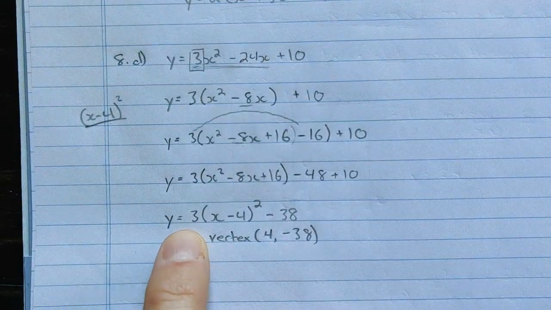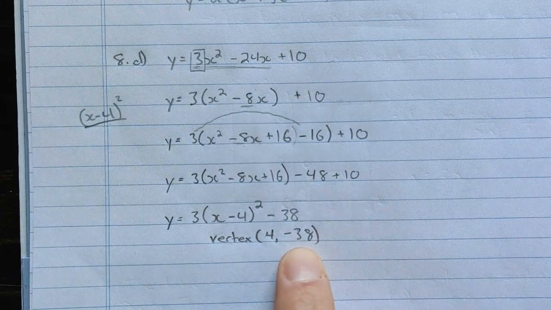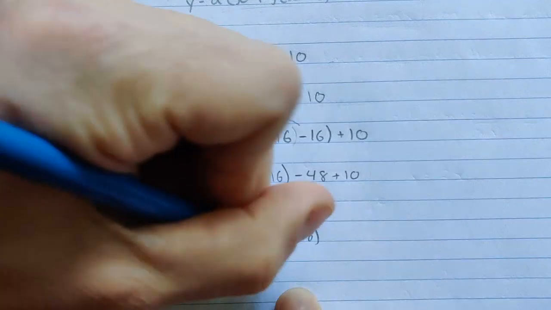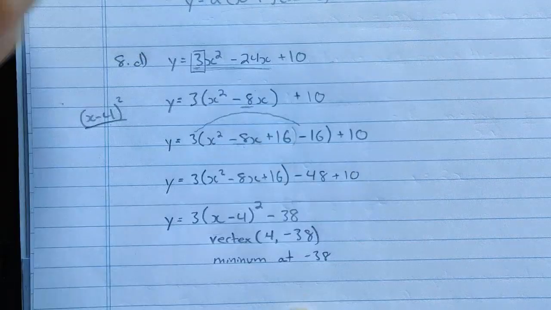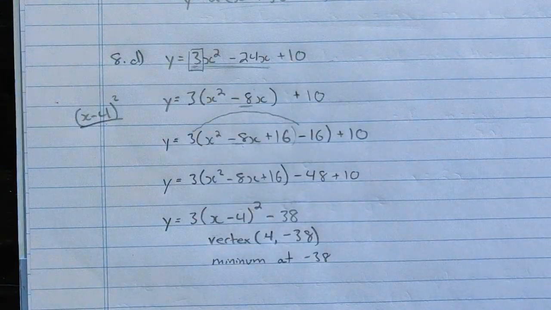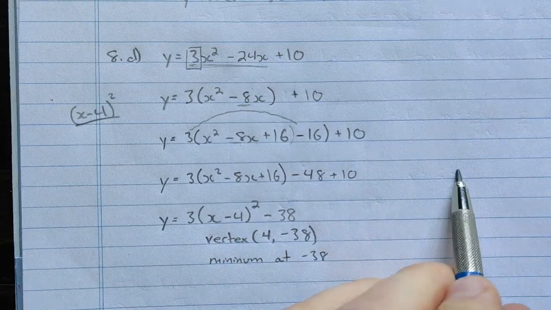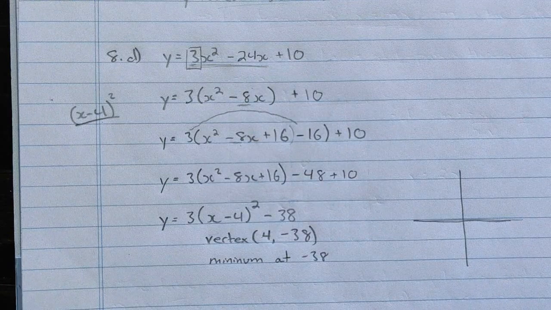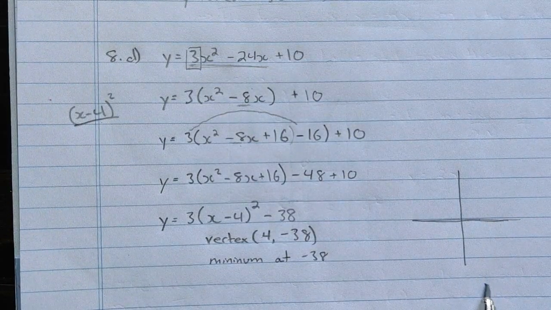It's a graph that's opening up, so the vertex is going to be a minimum value, and the minimum value is going to be at the negative 38. So this is a graph that might look something, if we were to sketch it out really quick here, just a really rough sketch. Opening up, it's at 4 and negative 38, so maybe way down here.